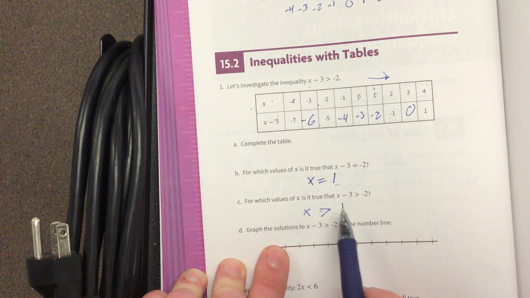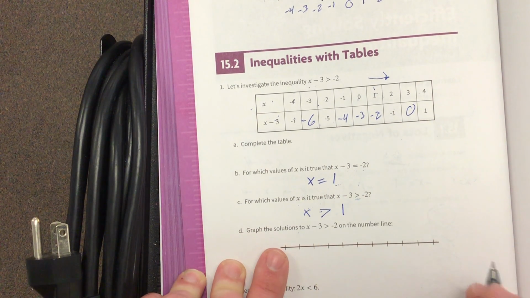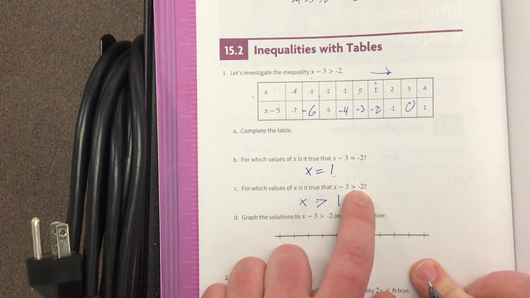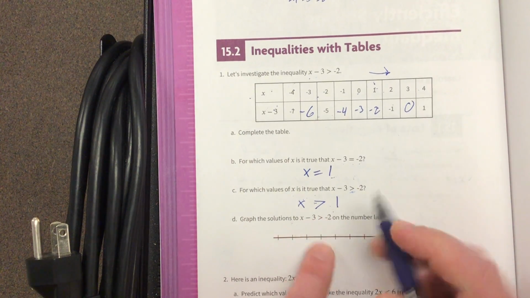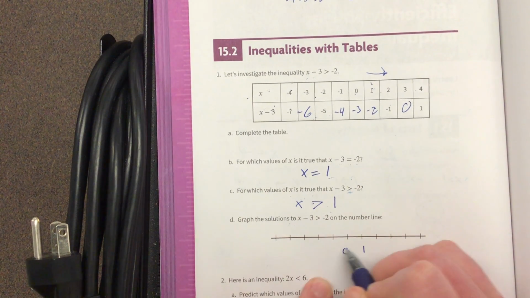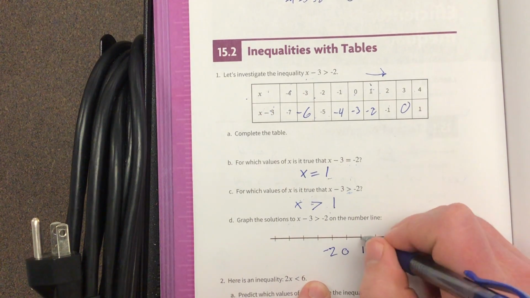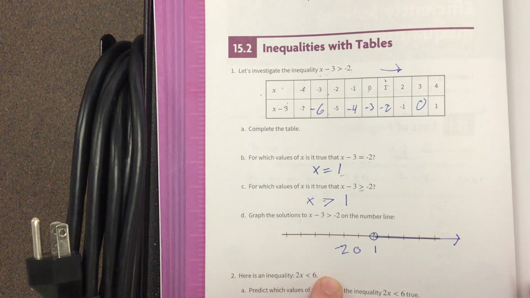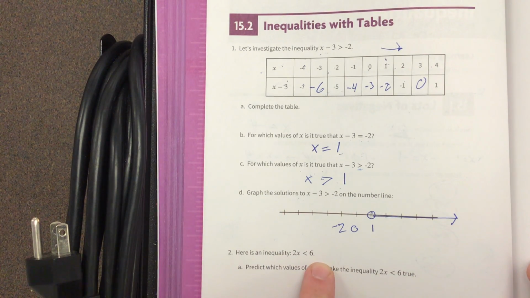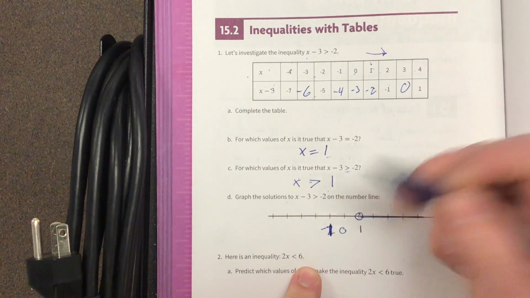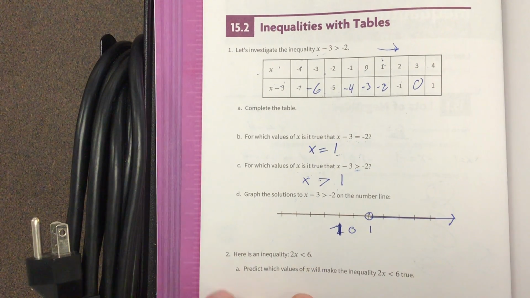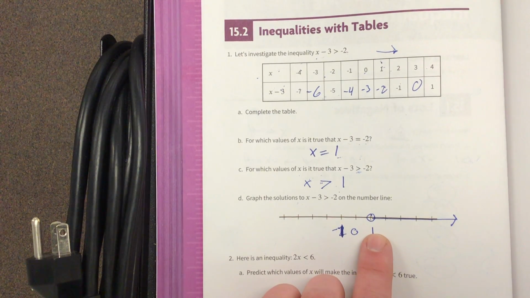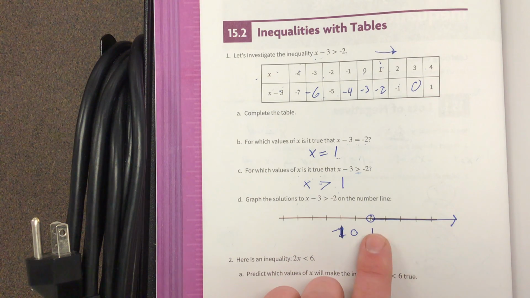Now we got to graph it. So we have greater than, open circle, closed circle. Open, because we're not going to include -2. All right, so now we said x is greater than 1. So we go to 1, open circle, and everything greater than that, or to the right of that, will be our solution. That should be a 1. All right, open circle means we do not include 1. So 1.000001 would work, but not 1.